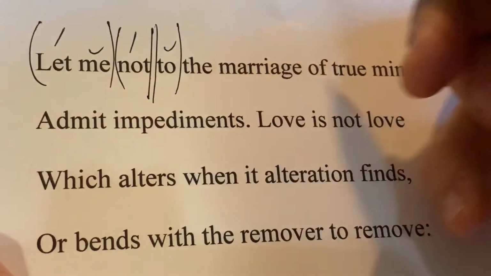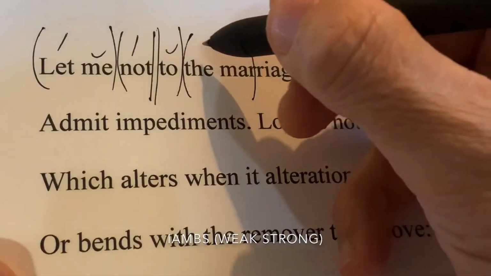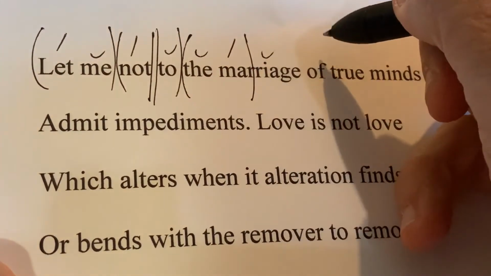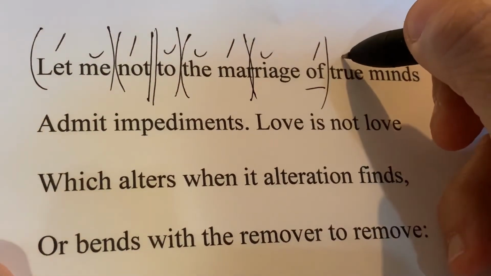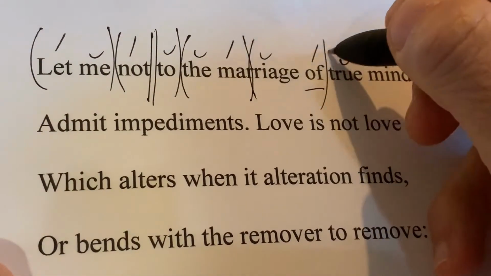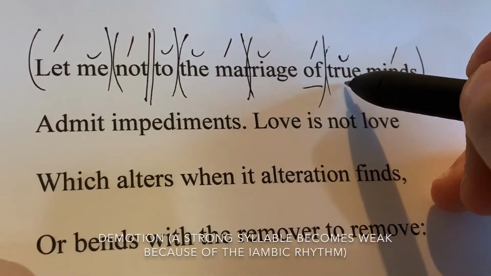to, that's weak. Now notice at this point, it moves into iambic pentameter. The marriage of, here is promotion, true minds, and here we have the case of demotion.